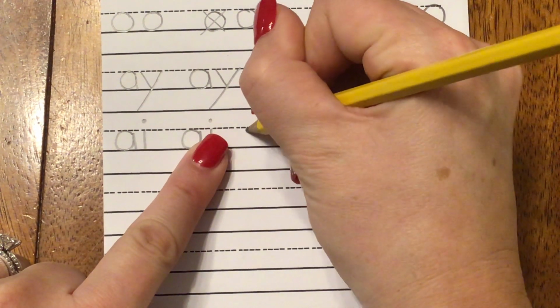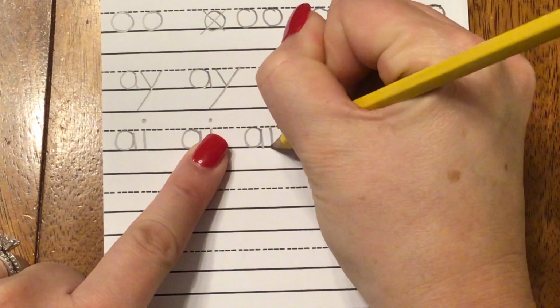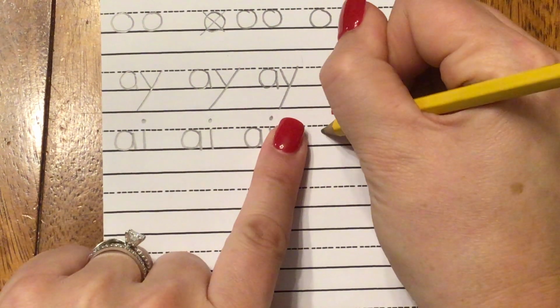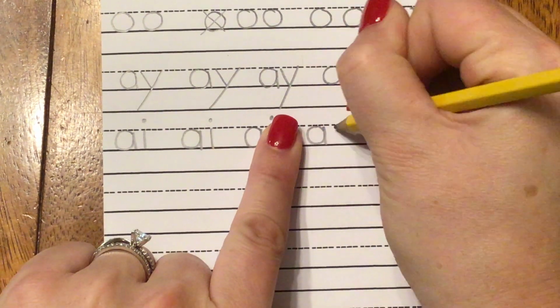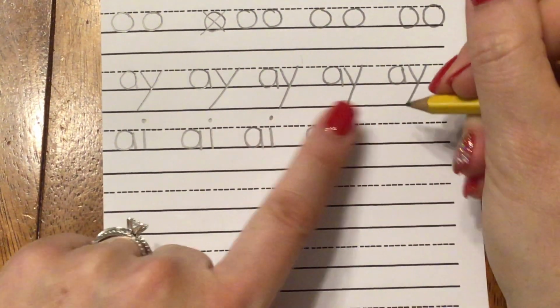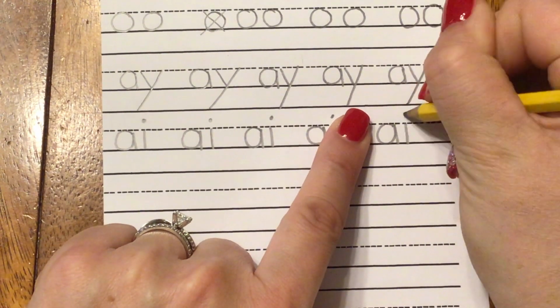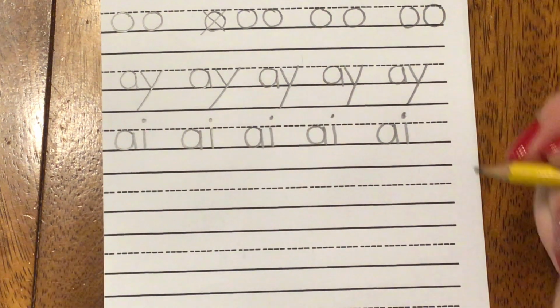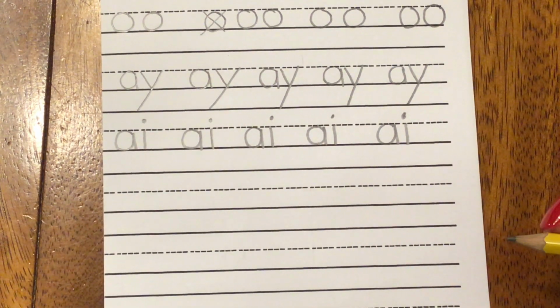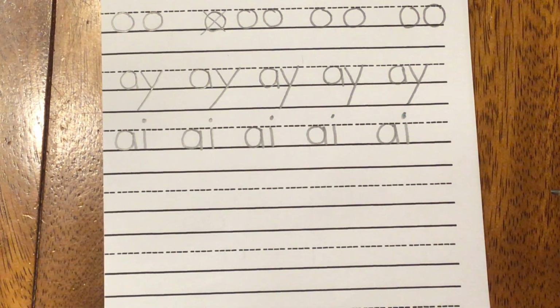Finger space, A. Finger space, A. Finger space, A. And remember, this one comes in the middle of a word or syllable, not at the end. Go ahead and push pause if you are not at the end of the line yet.